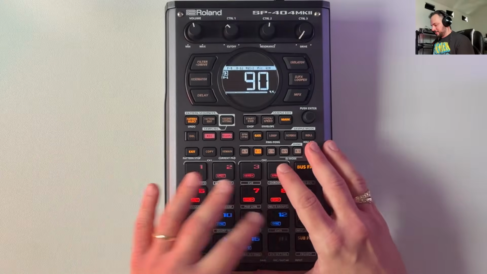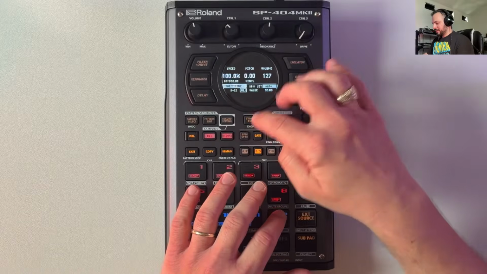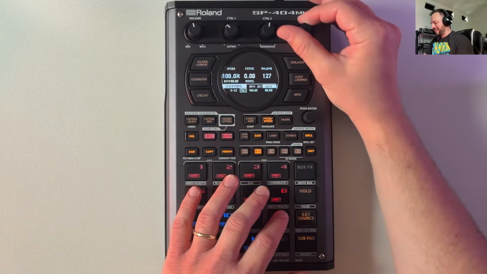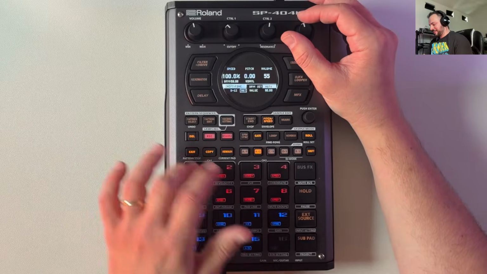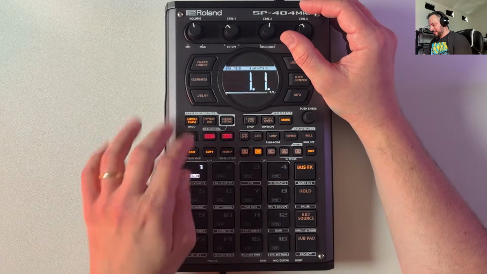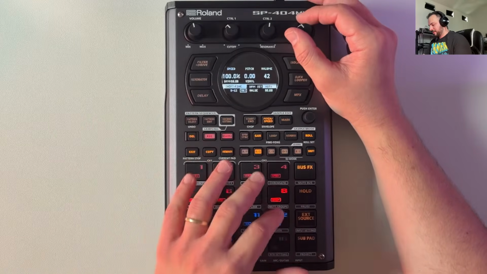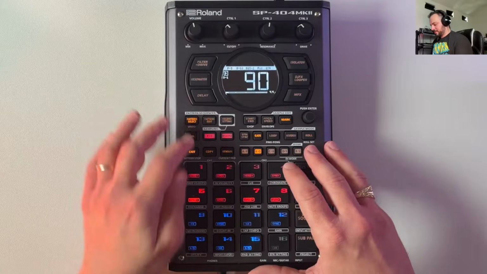Wow, that bass is really loud. Hold on. Look at that waveform. Yeah, this is our combined one. I was like, wait a second. All right. Still a little loud. Okay, let's try it now.